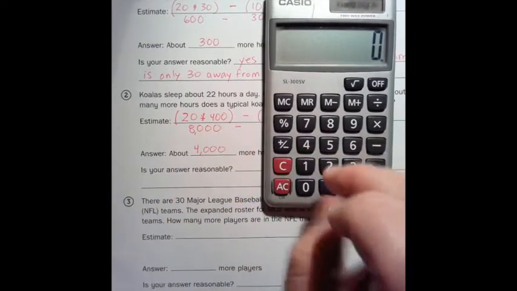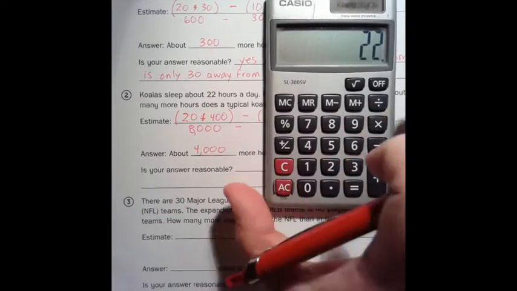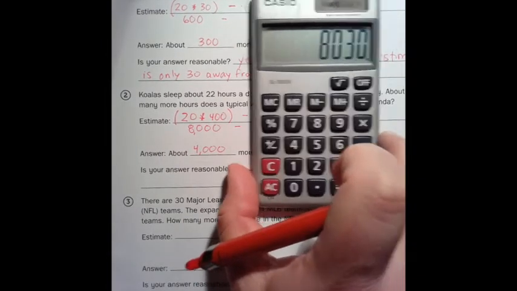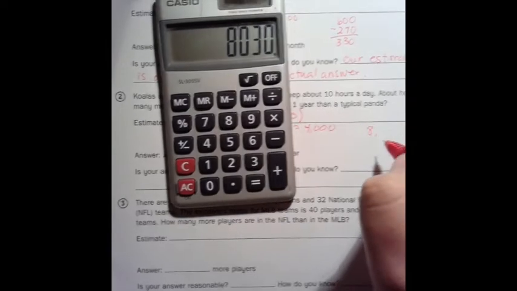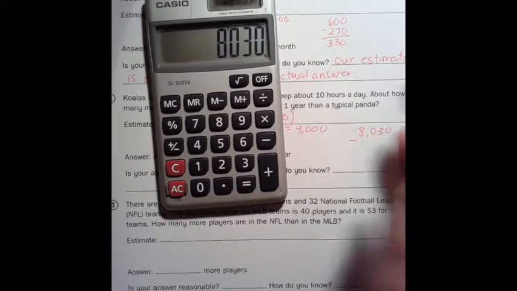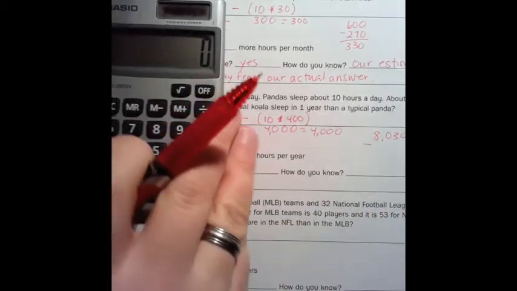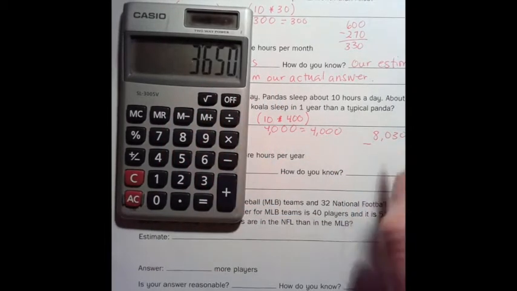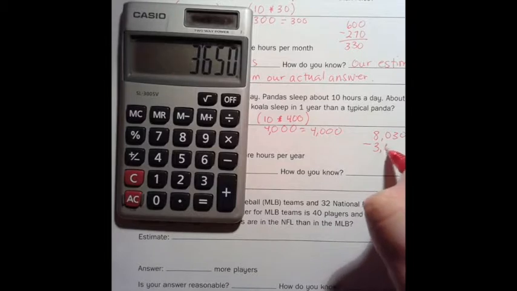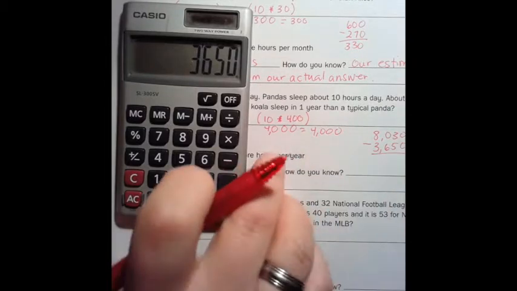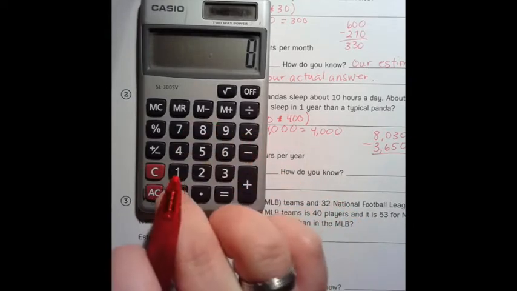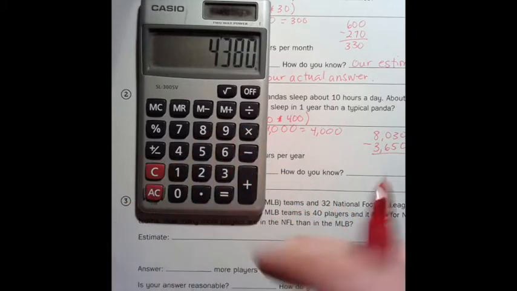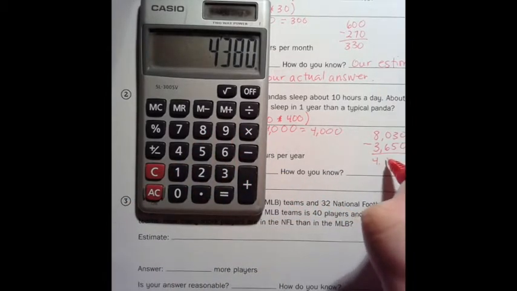For the koalas, it was 22 hours per day. So 22 times 365, that's how many days there are in a year, will equal 8,030. And for our pandas, that was 10 hours times 365, which would be 3,650. So if we subtract those, 8,030 take away 3,650, we get an actual answer of 4,380.